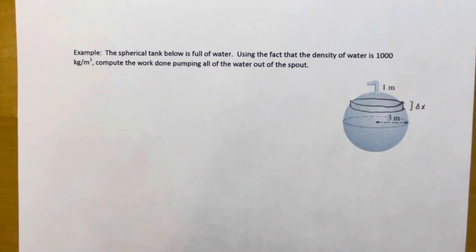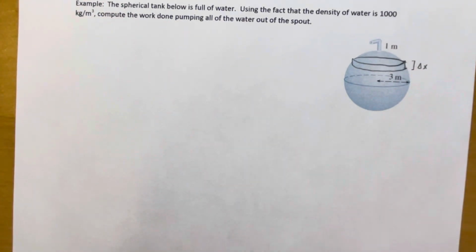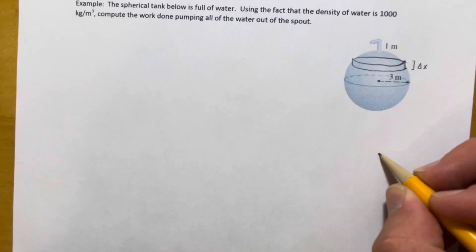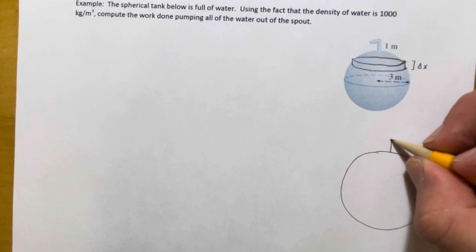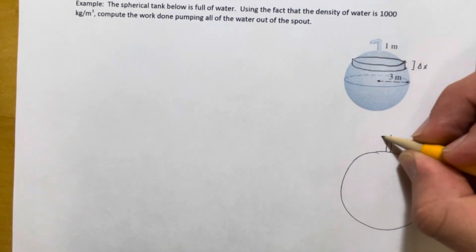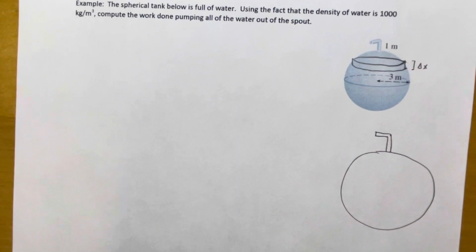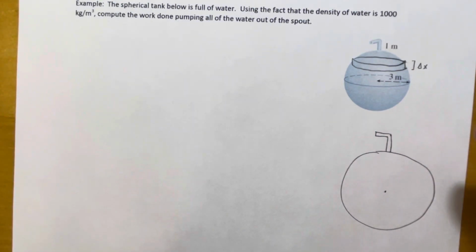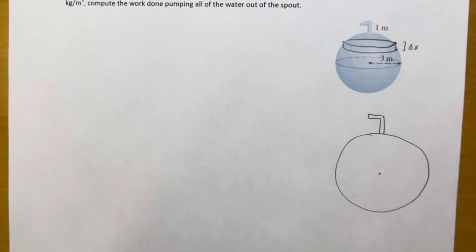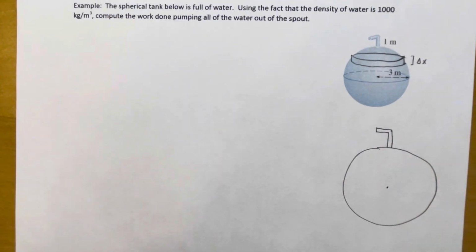This diagram is not as helpful as a two-dimensional version of it. So imagine this is a side view of our sphere. Now, like in the cable problem, I want to impose a coordinate system on this. There are different ways I could do that, all of which should give me the correct answer, but I want to choose a coordinate system that makes this as easy on me as possible.